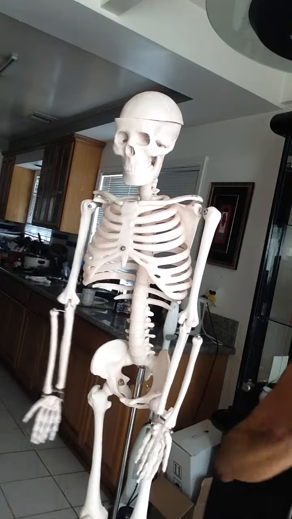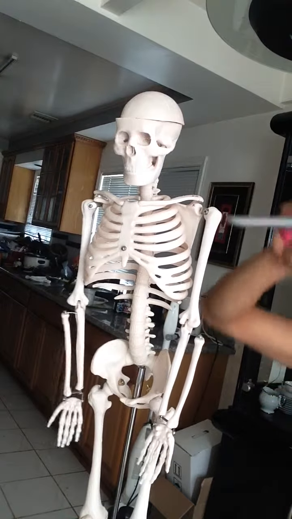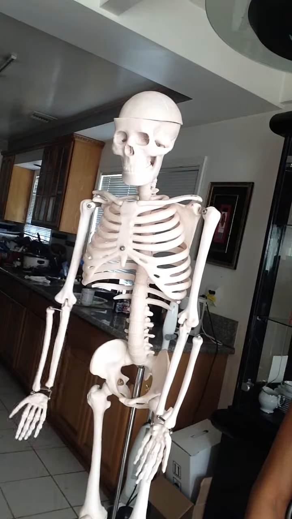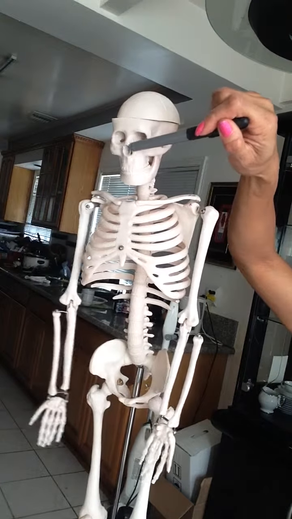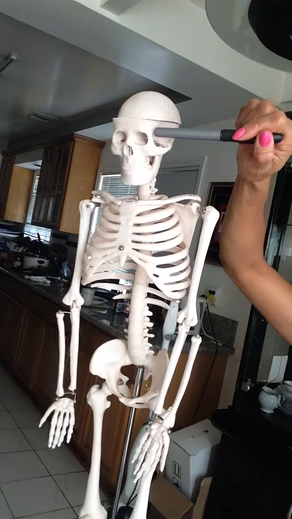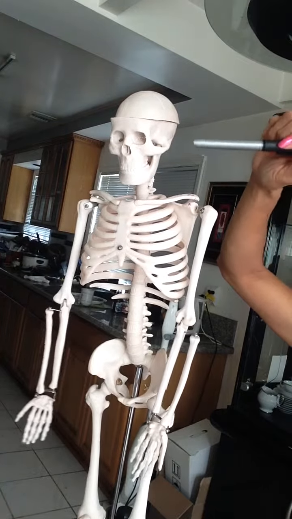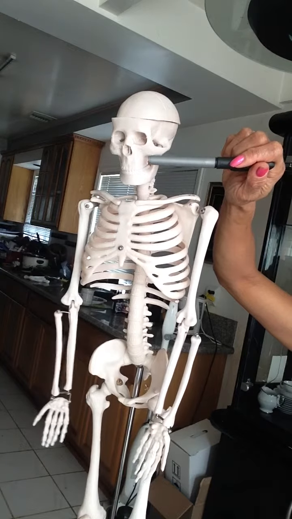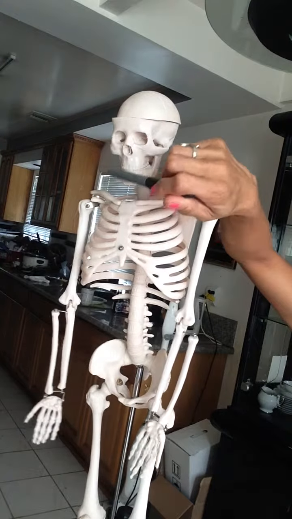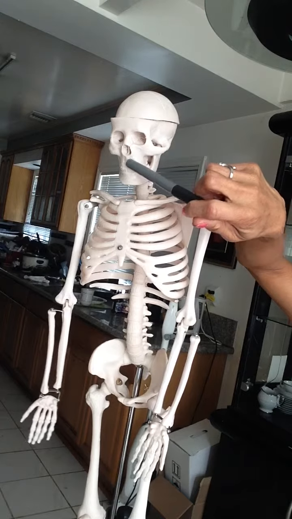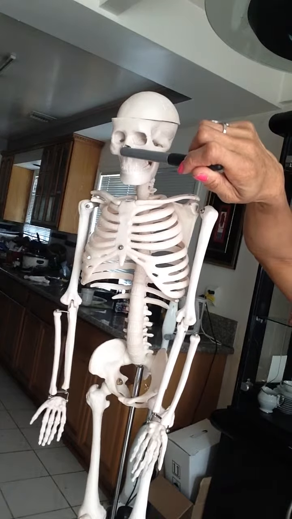And the facial bones. The maxilla is formed from two maxillae, and it is the upper jaw bone right here. It articulates with every facial bone except the mandible. With the palatine bones, the maxillae form the hard palate. The nasal bones are seen briefly in the superior view right up here.